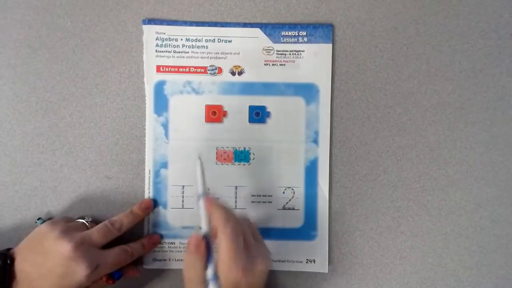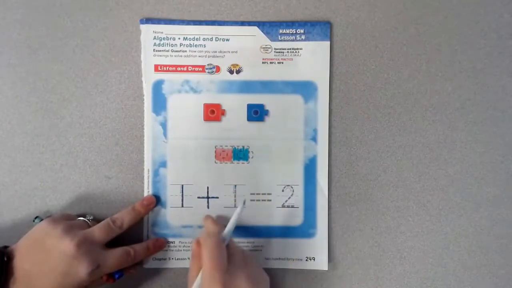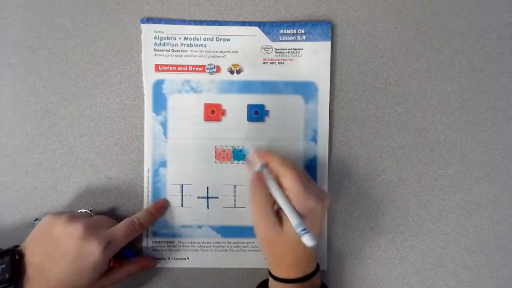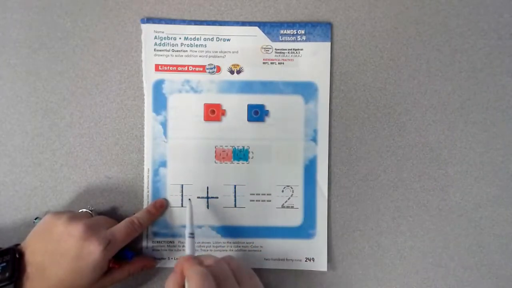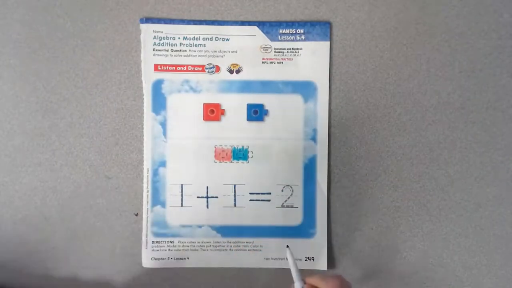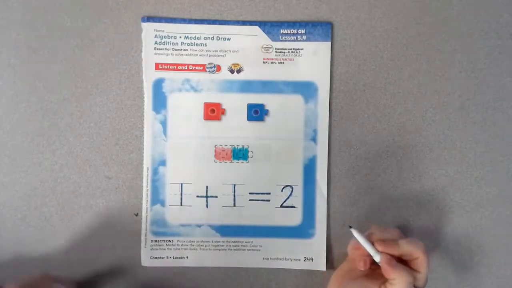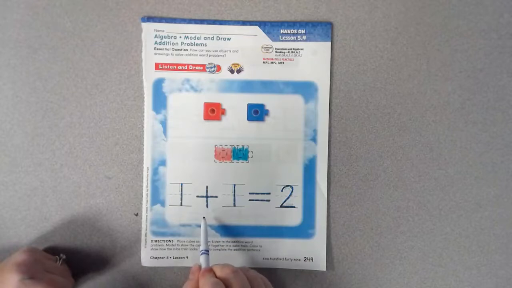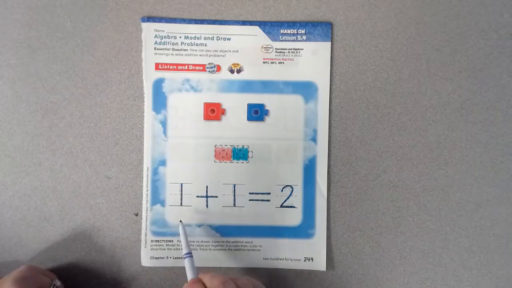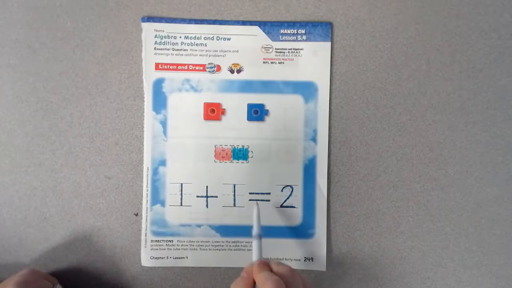We have one red cube and we added it, so we have our plus sign because that means to add, or to put together, with the one blue cube. So one red plus one blue is equal to 1, 2. Remember, this is our plus sign, this is our equal sign, and when we read it, we say 1 plus 1 is equal to 2.